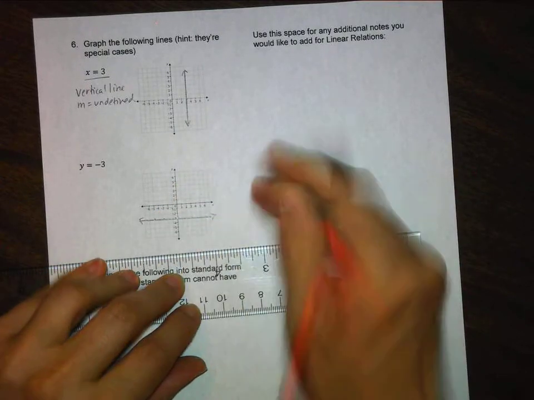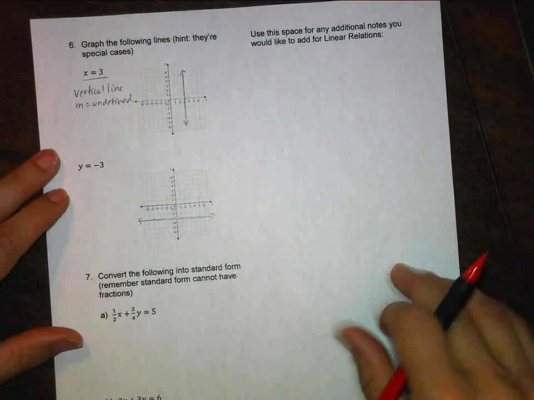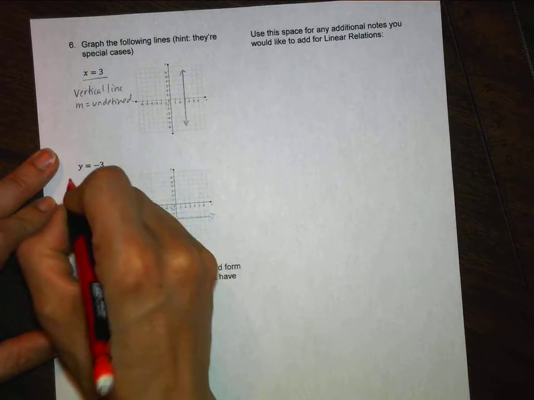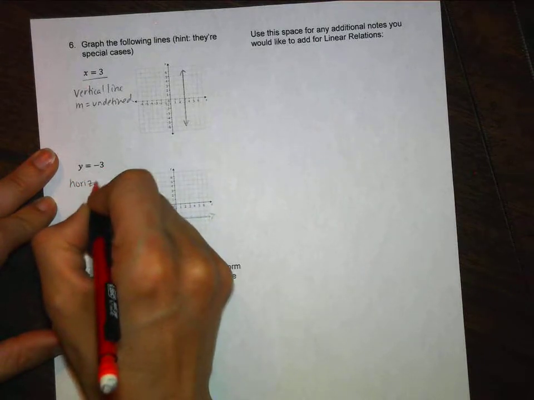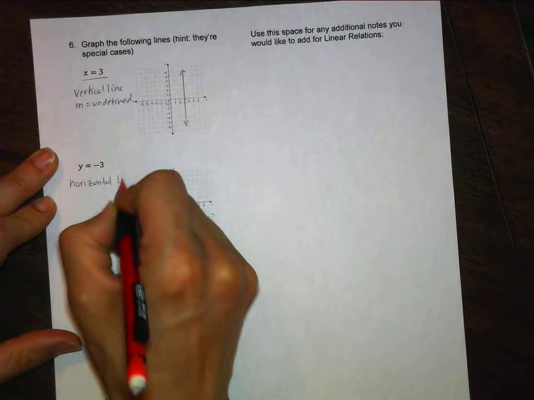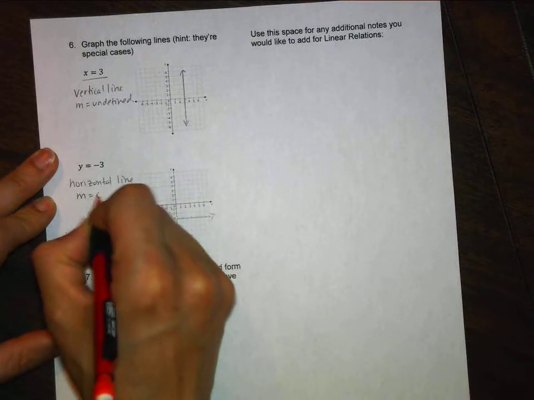Put arrows on the end. Right, so y is equal to negative 3. This is a horizontal line. The slope is equal to 0.